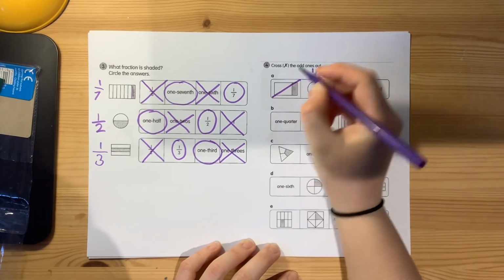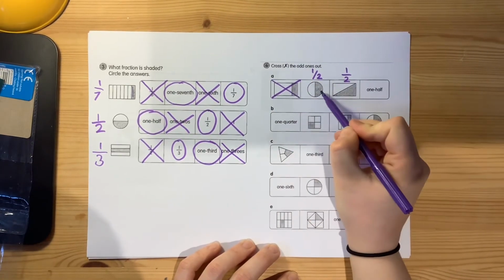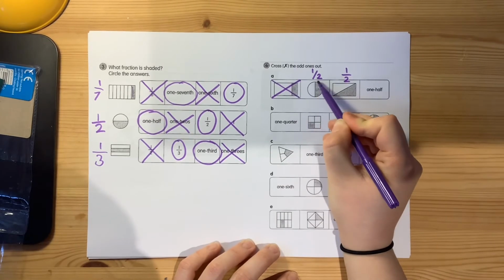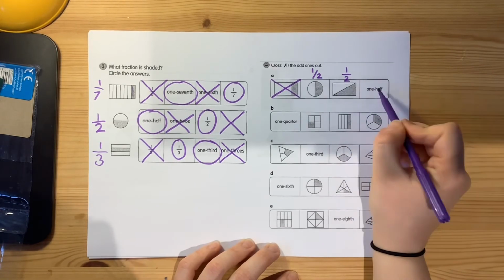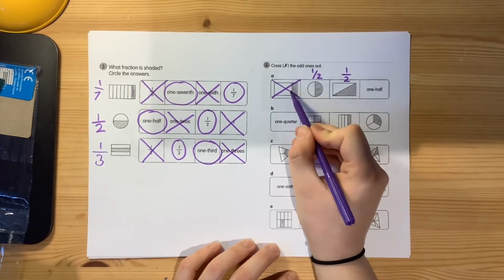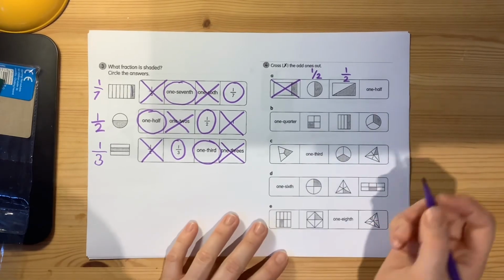So this one is the odd one out, because although I have 1 part out of 2, here I have 1 part out of 2 equal pieces. Here I have 1 part out of 2 equal parts, and here I've got 1/2, and this is the only one not showing 1/2.